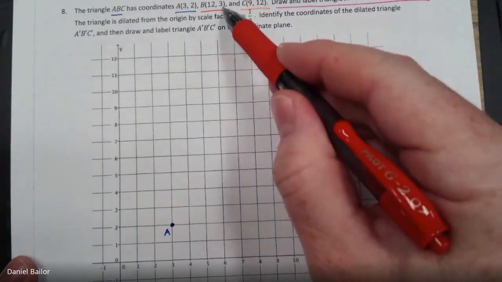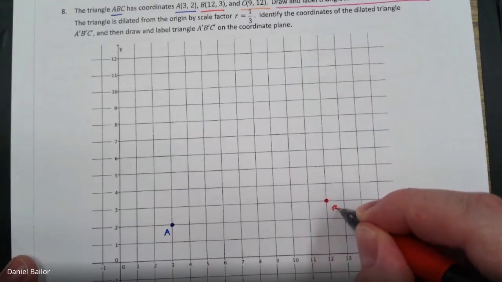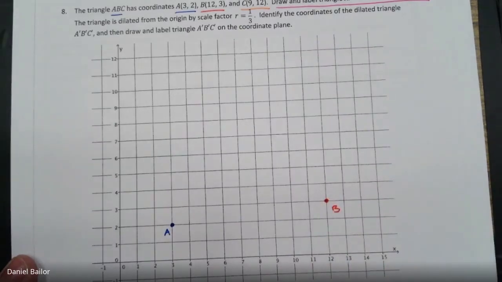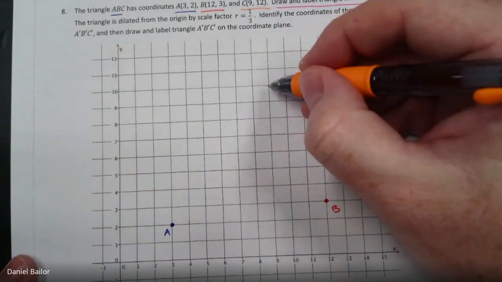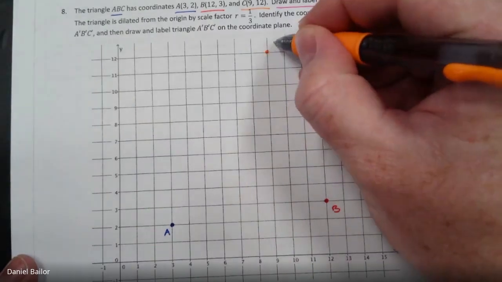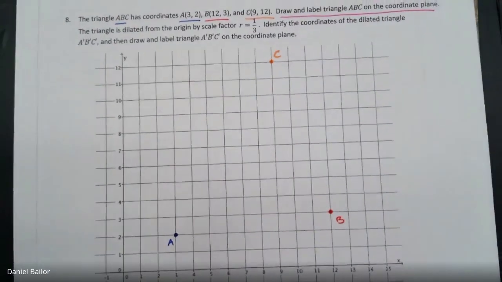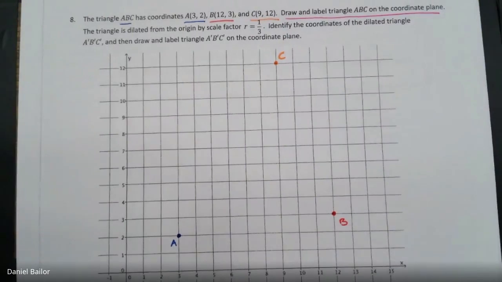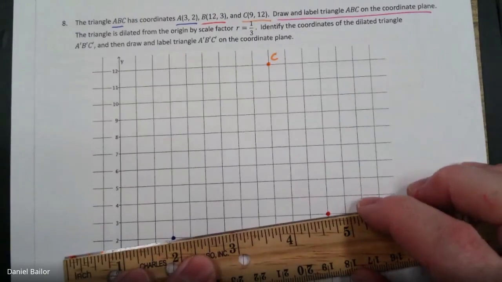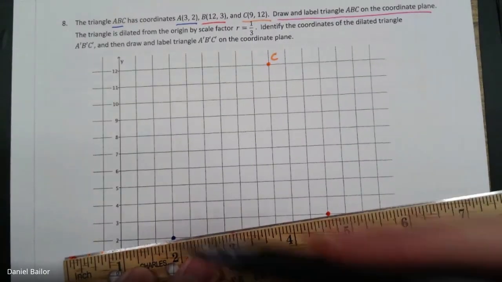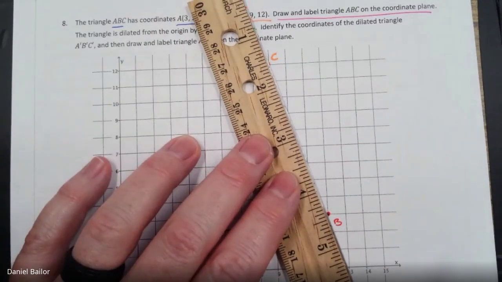B is 12, 3. So that's 12x, 3y. So this is point B. And point C is 9, 12. So that's 9 on the x, 12 on the y. So point C is up here. So those are the 3 points that they gave us in the directions. Now I need to connect them to show triangle ABC. So I'm going to get my ruler to make sure I can do straight lines. And I'm going to draw the 3 sides of this triangle.